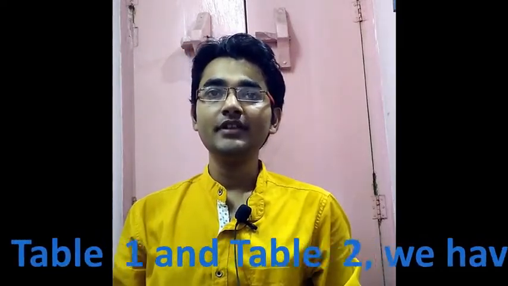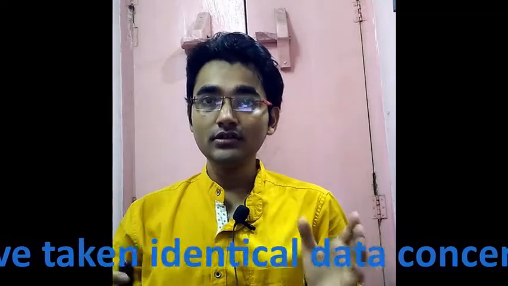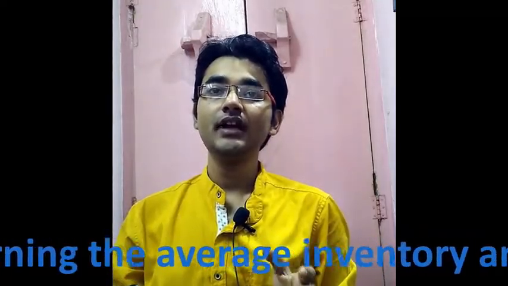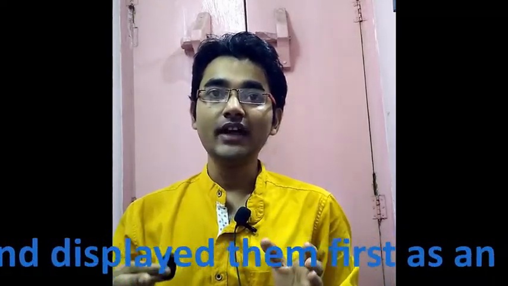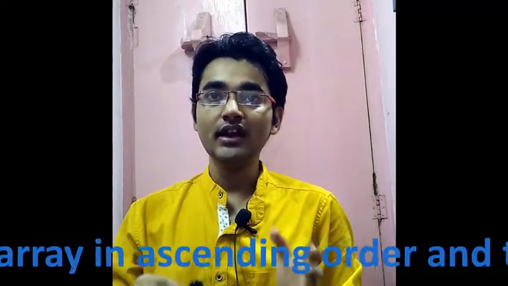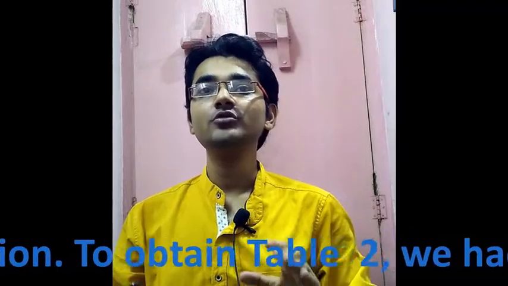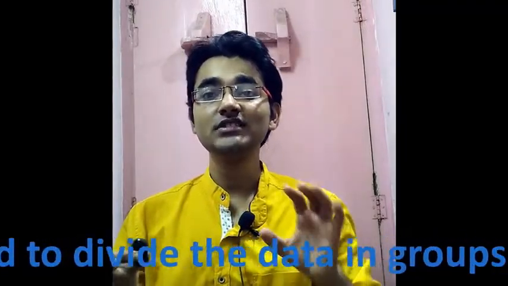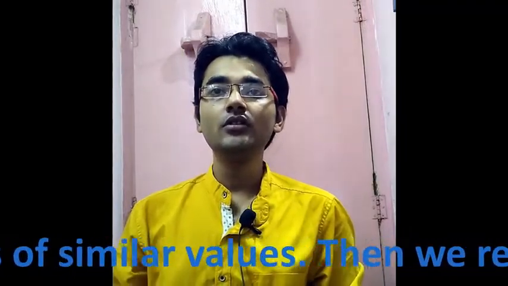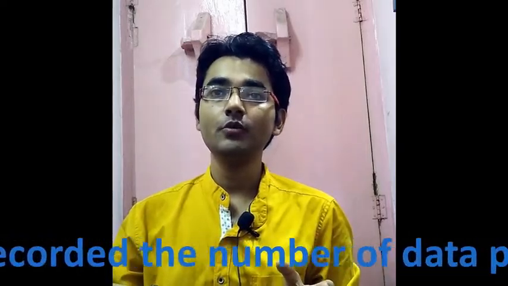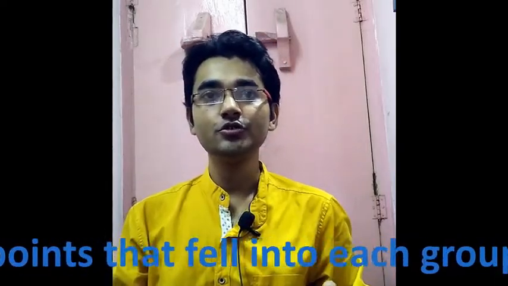Average inventory of 20 convenience stores. In tables 1 and 2, we have taken identical data concerning the average inventory and displayed them first as an array in ascending order and then as a frequency distribution. To obtain table 2, we had to divide the data into groups of similar values. Then we recorded the number of data points that fell into each group.